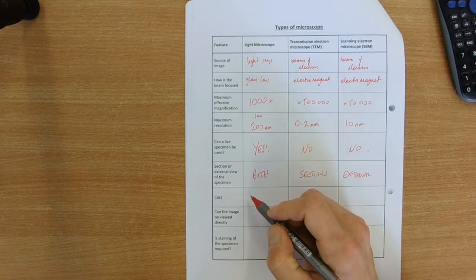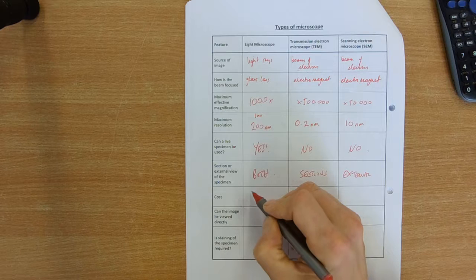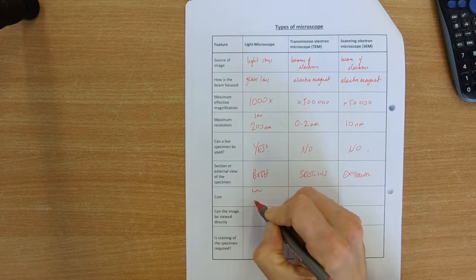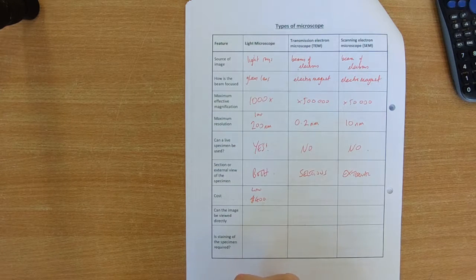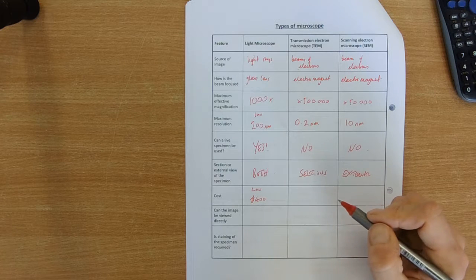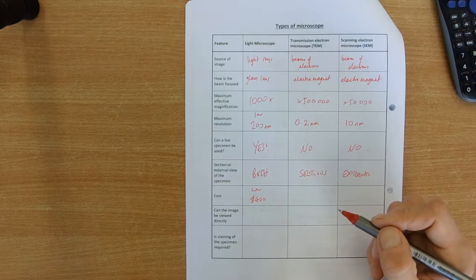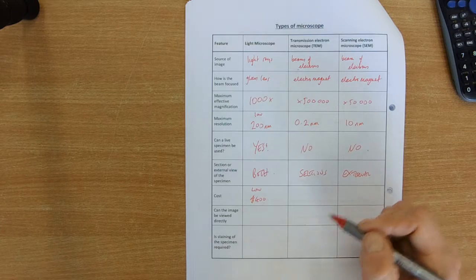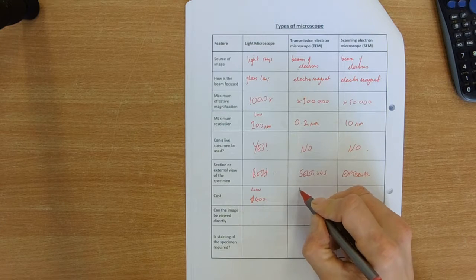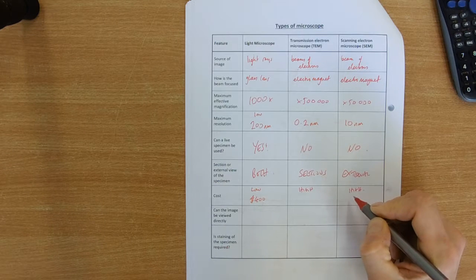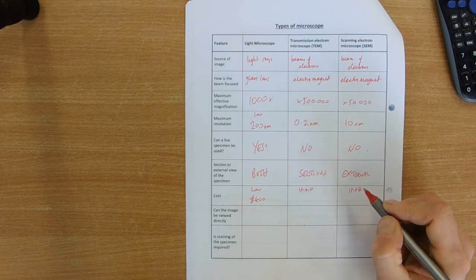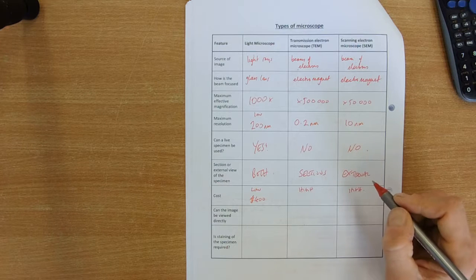Cost. Well, we let you use them, so they can't cost that much. So cost is low. Maybe you can get a decent college microscope for £400, something like that. And the other two are very expensive. So cost is high. And depending on where you go, you might pay £100,000 for an electron microscope. So more than a Ferrari.